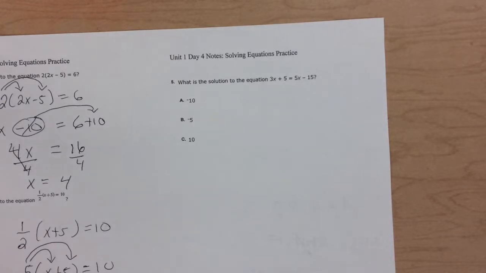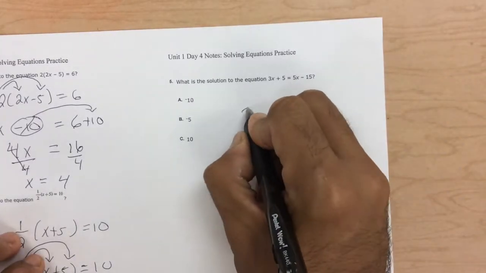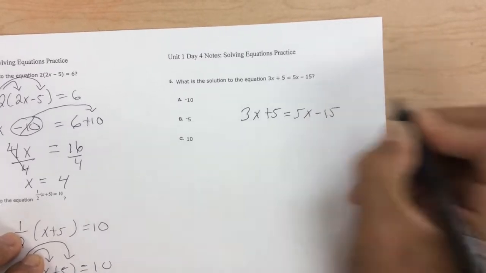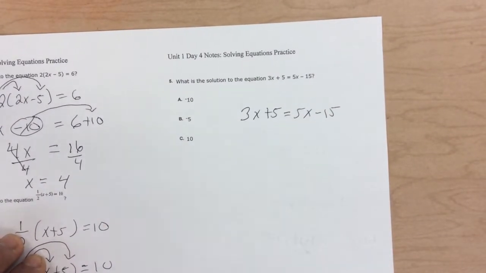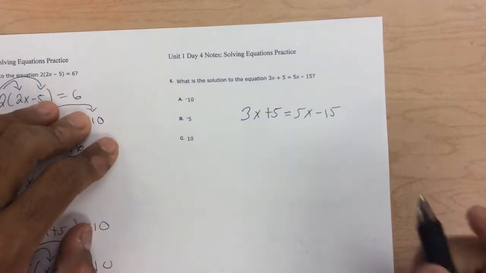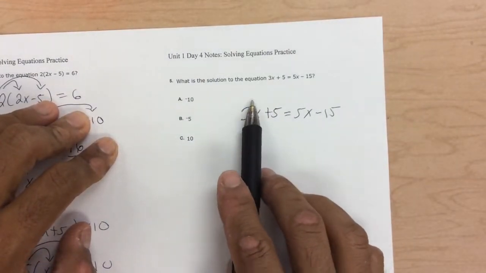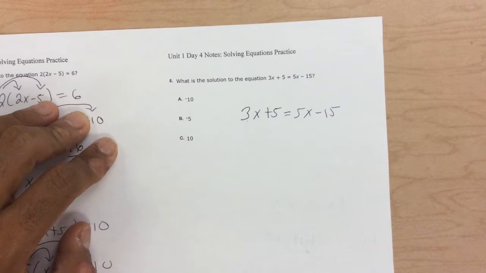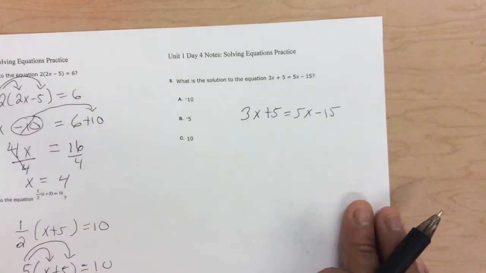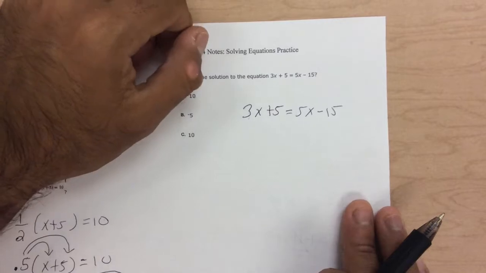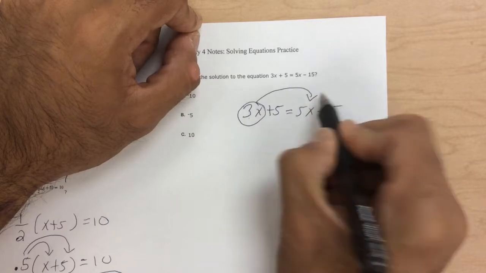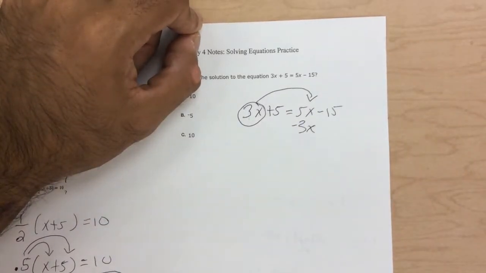Number 5. What is the solution to the equation 3x plus 5 equals 5x minus 15? So, if you notice, there's no parentheses, there's nothing to combine, so I can go ahead and start jailbreaking a variable to one side or the other side. So, here's your options. You can jailbreak the 3x over here, or you can move the 5x over here. Your choice. I prefer to move the variable that will result in a positive answer. I don't want any negative numbers. So, with that being said, I'm going to move the 3x over here and make it a minus 3x.